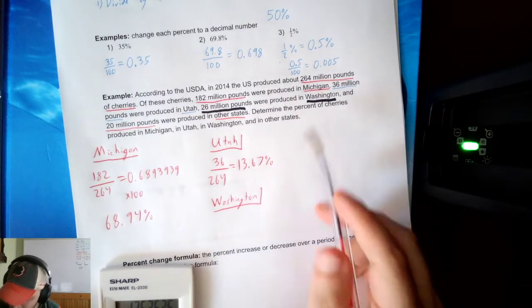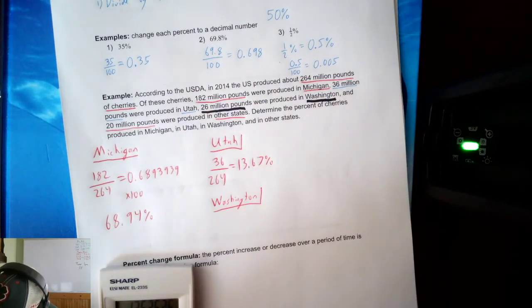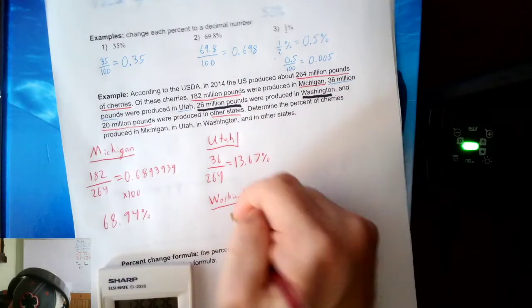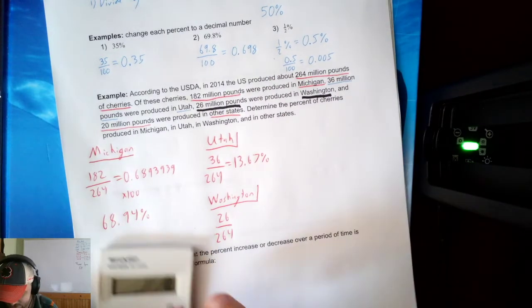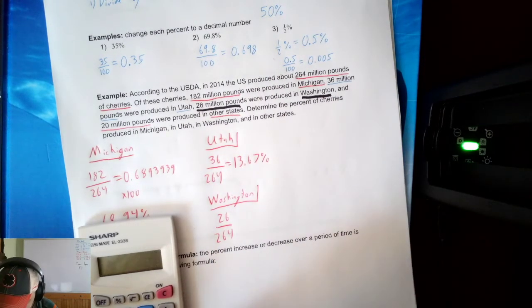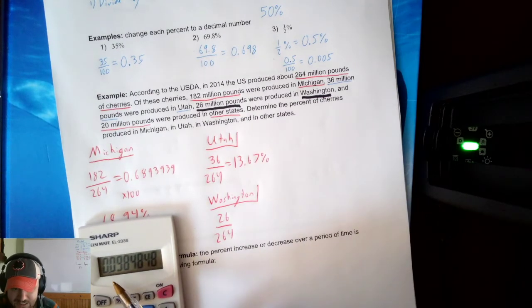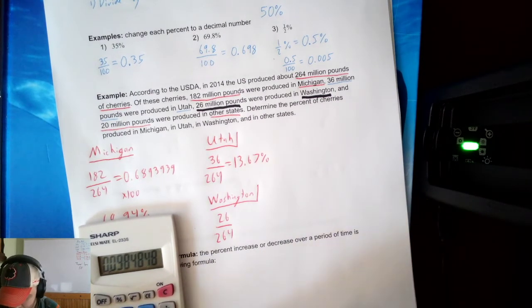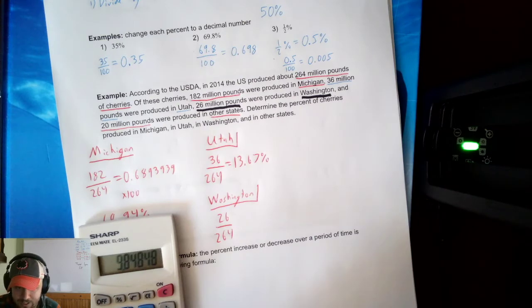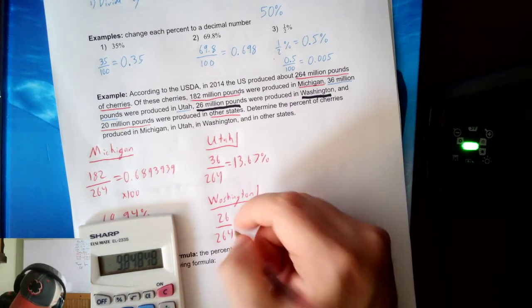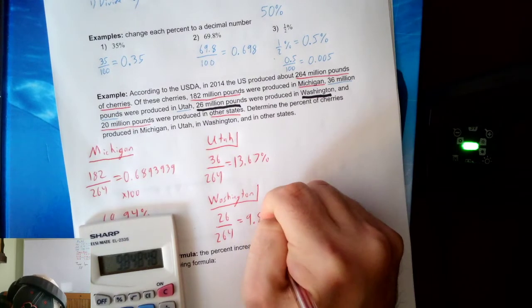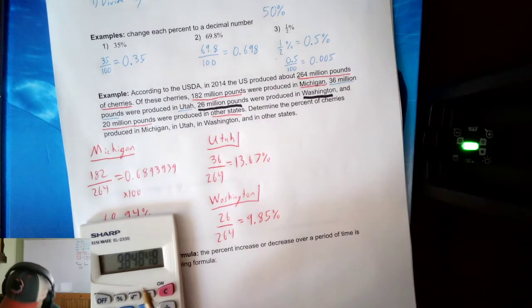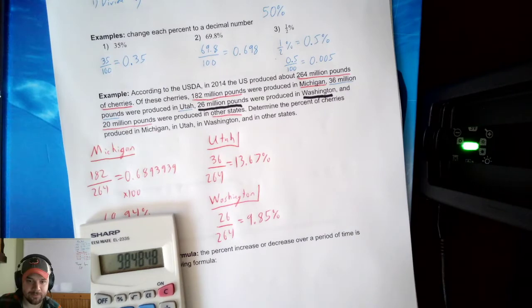Once again, Washington produced 26 million pounds, so 26 out of 264 gives me a decimal. Once you have the decimal, you multiply by 100, and that'll give me the percentage. I get 9.85%. Once again, I'm rounding to 2 decimal places.